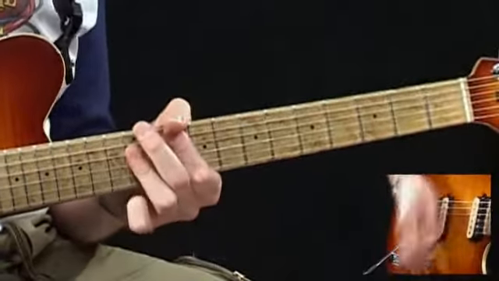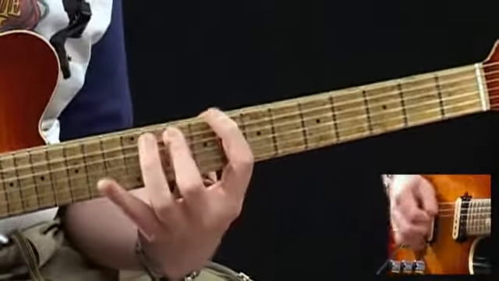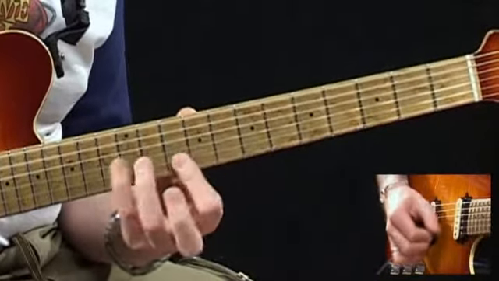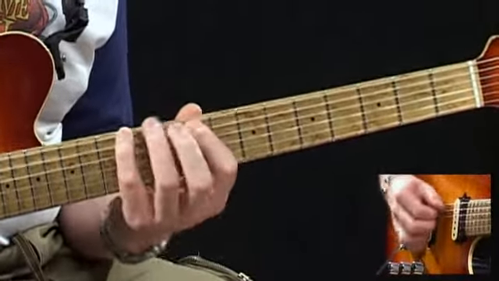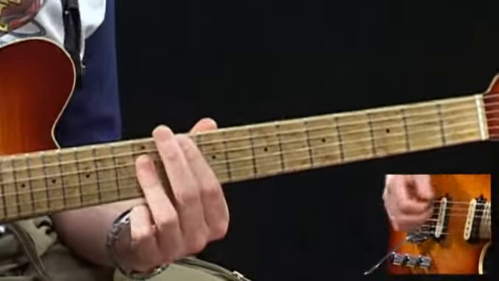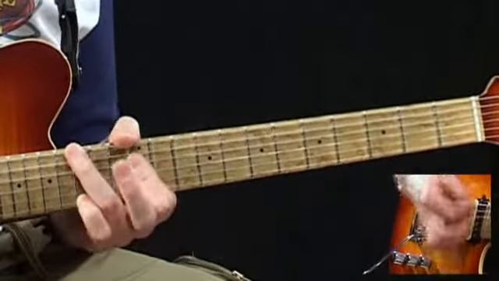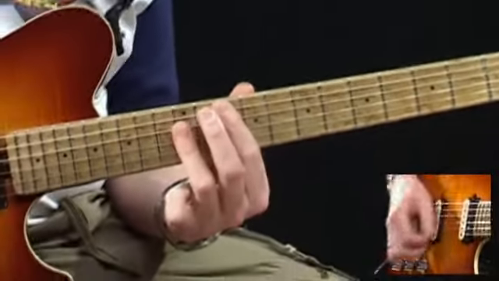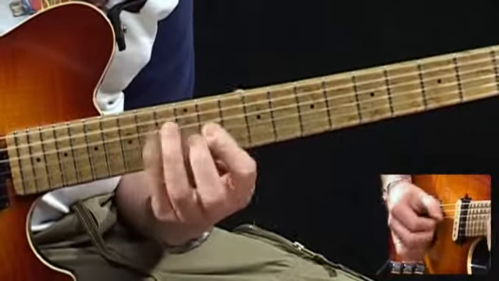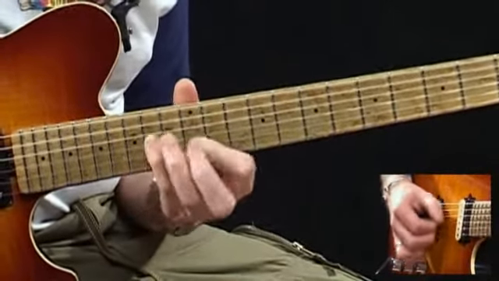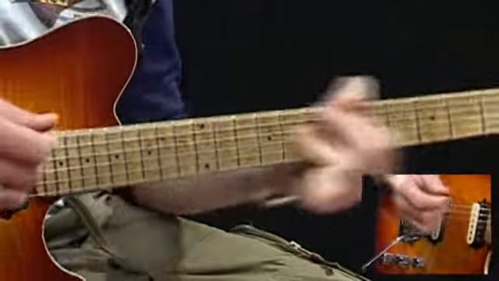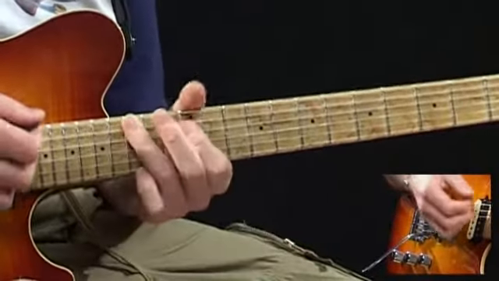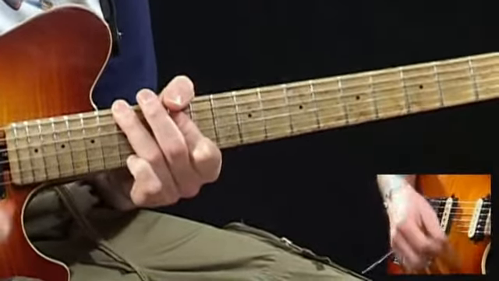Shape number 4, I have the A shape. Shape 5, I have the A shape, a bit of the G shape. And shape 6, I have the G shape.